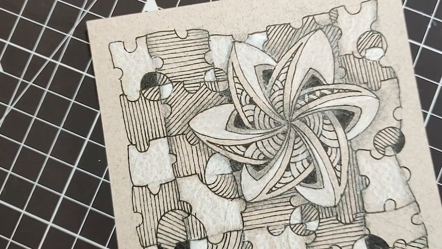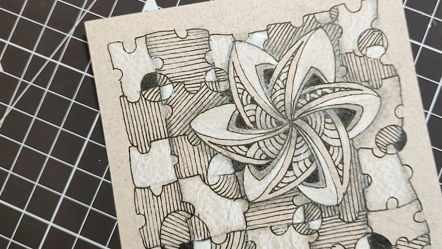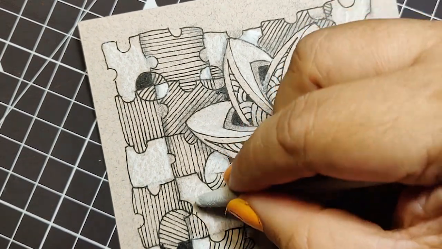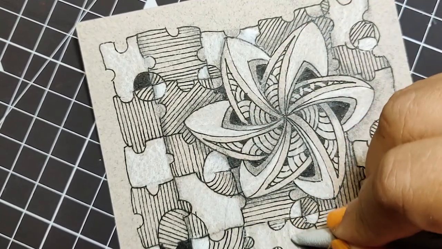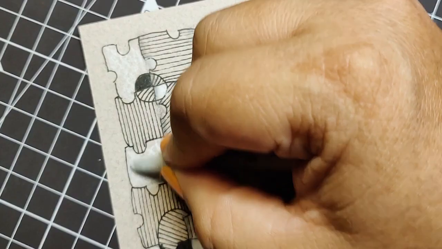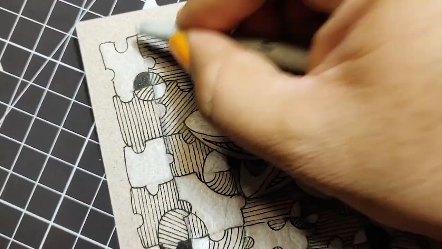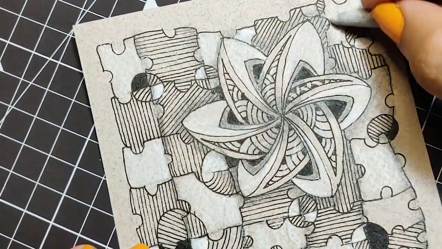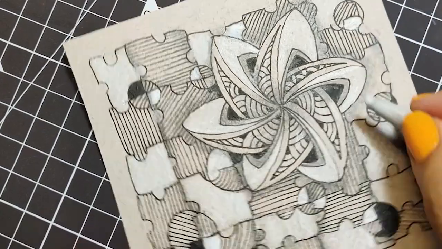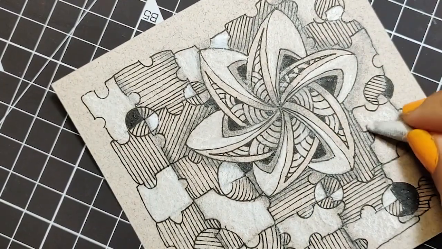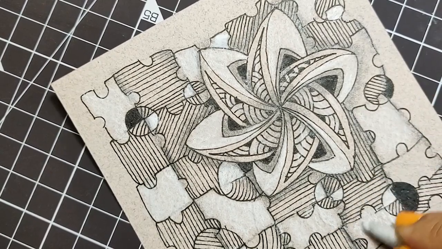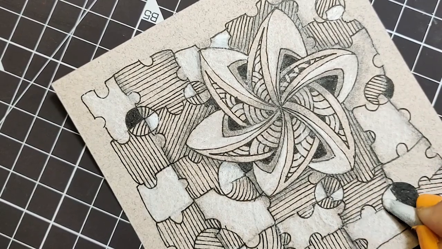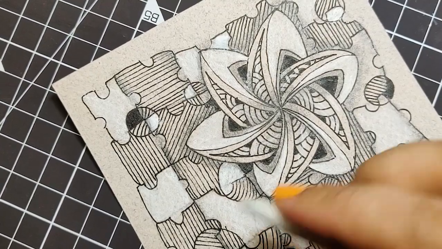As you saw, I had my pencil broken, so I just went ahead and finished this white pencil. Now I'll just smoothen it. Just take care that the white pencil doesn't go inside the black one.